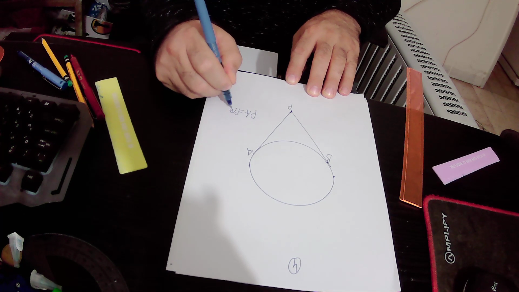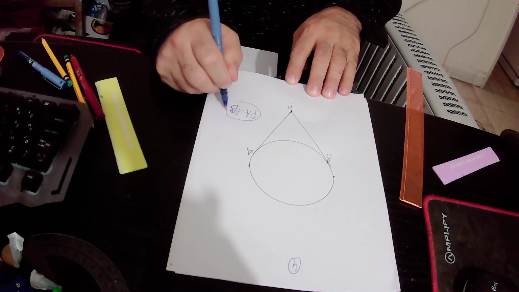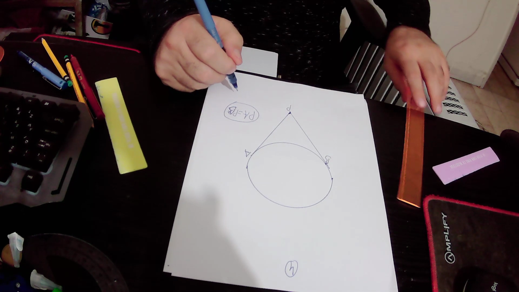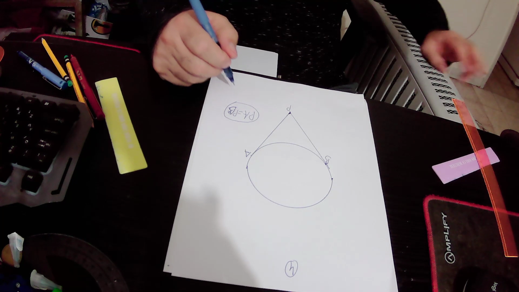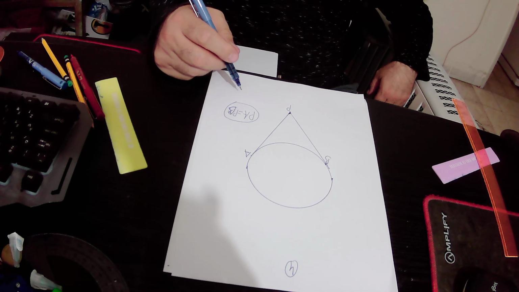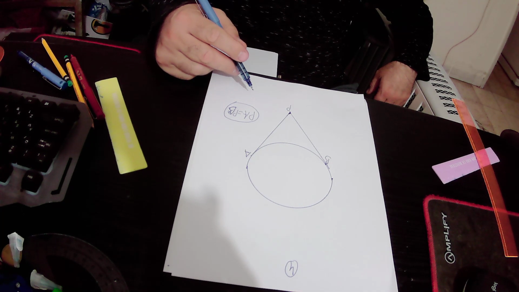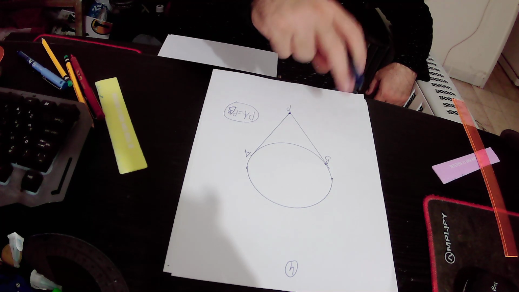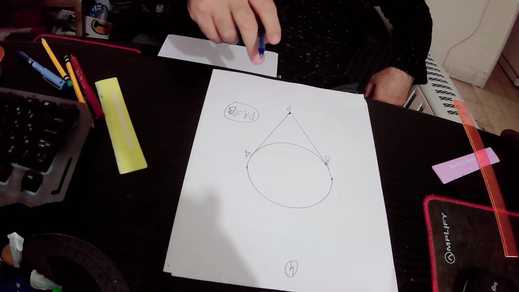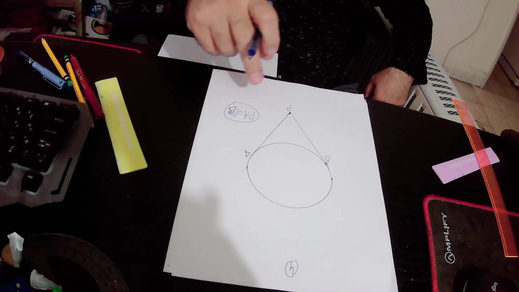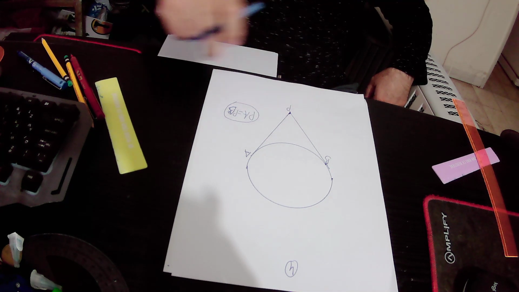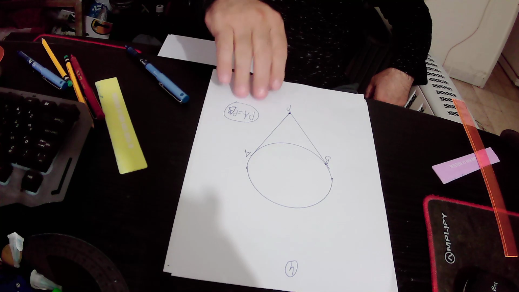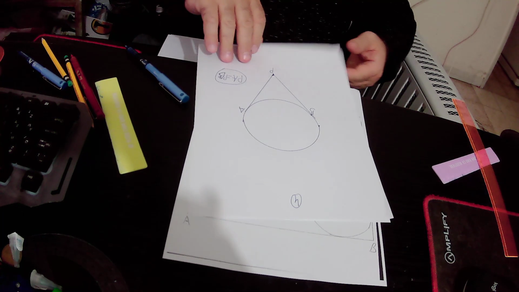So whenever you draw two tangents to a circle from an external point, then the lengths of those two tangents will be equal to each other. That is to say, in this case, PA equals PB. Okay, so that is rule number 2.